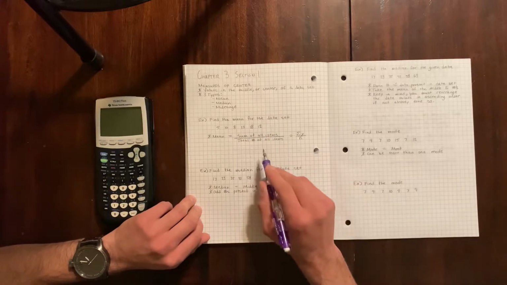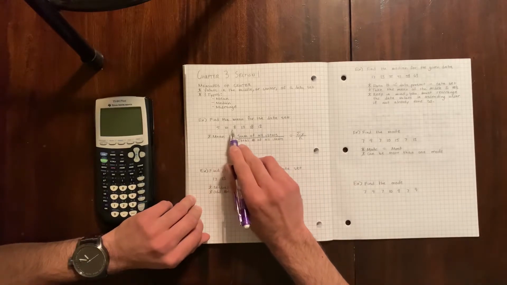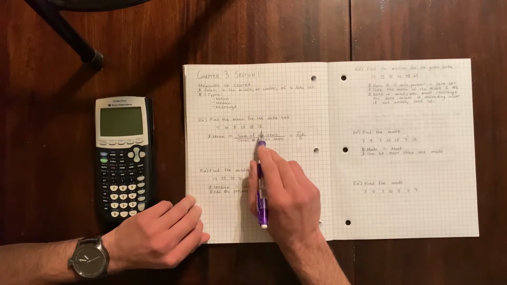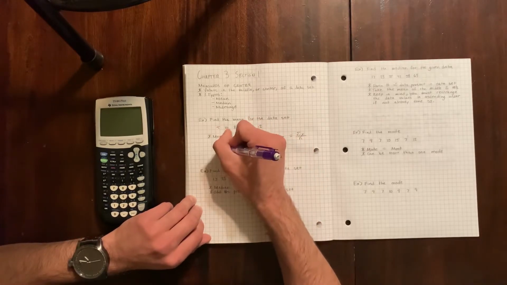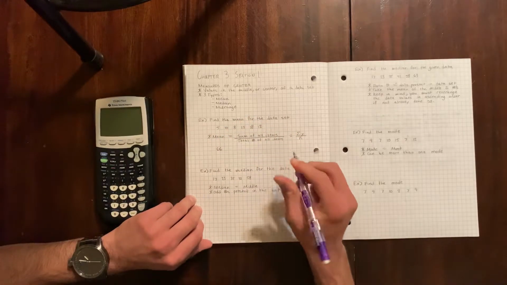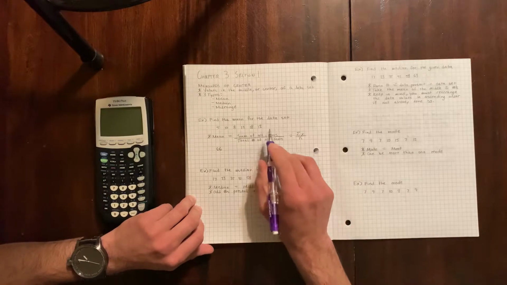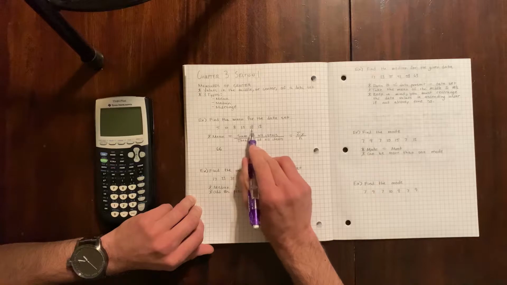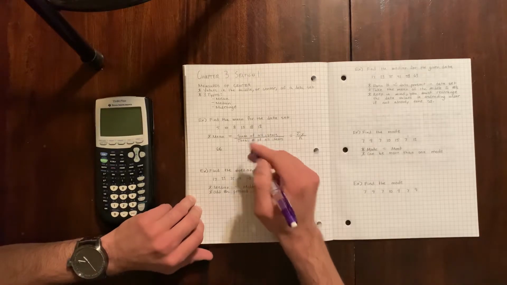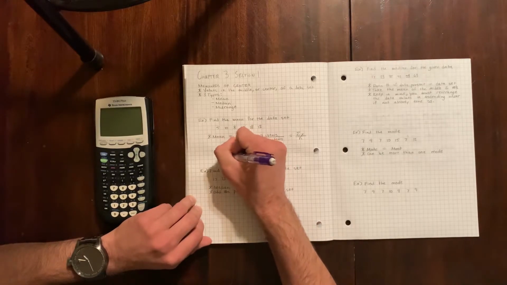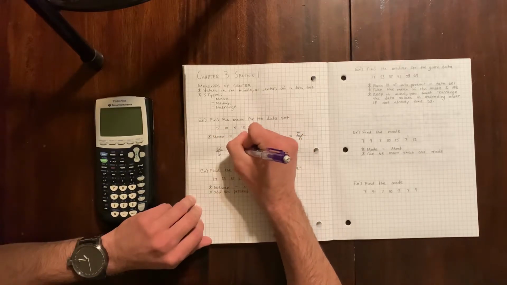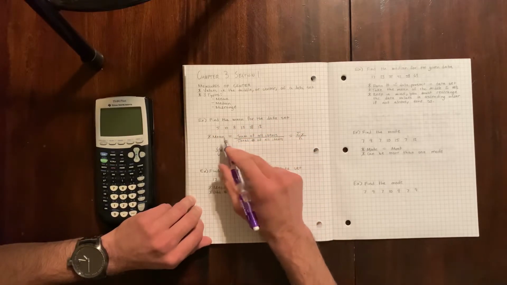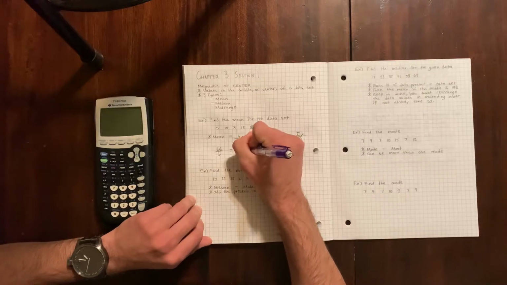So for this example, if we add up all of these numbers, we should get 66. And now there are 1, 2, 3, 4, 5, 6 data values present, so we divide that by 6, and the mean for this data set is 11.